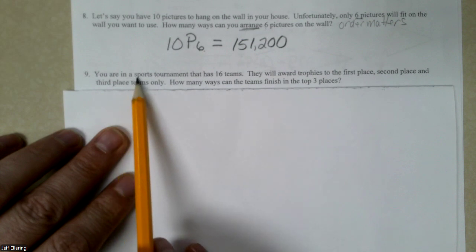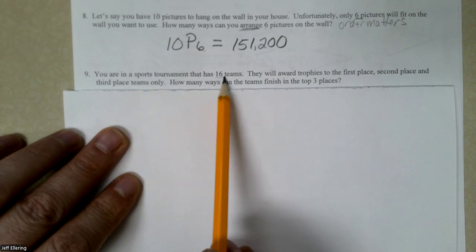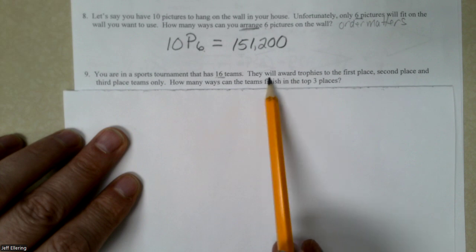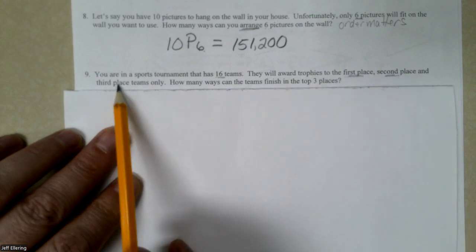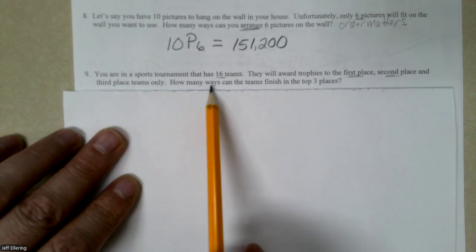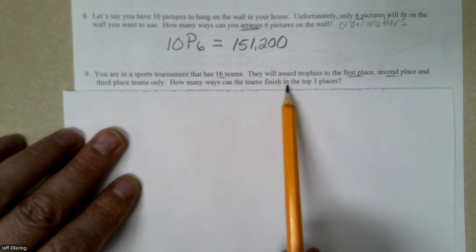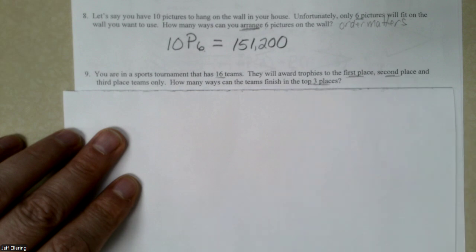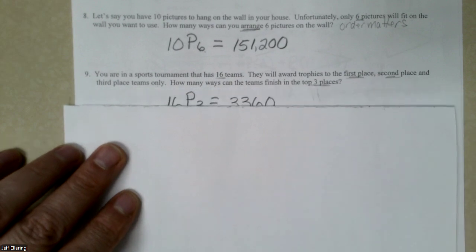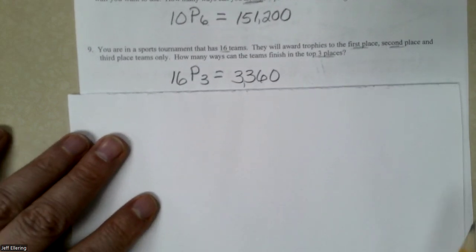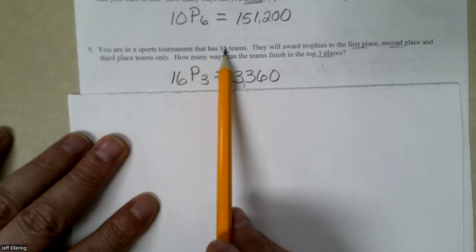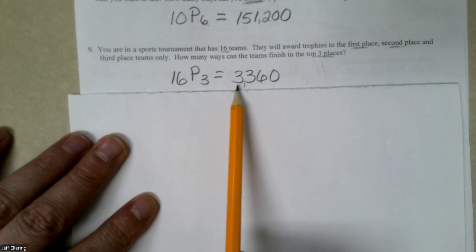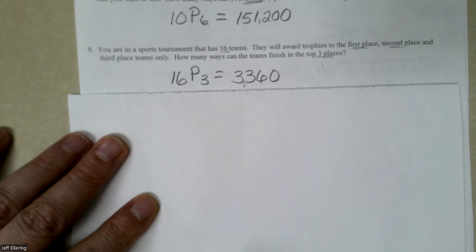You are in a sports tournament that has 16 teams. They will award trophies to the first, second, and third place teams only. How many ways can the teams finish in the top 3 places? Again, order matters. It is a permutation because there's a first, second, and third place. So 16P3, 3,360.